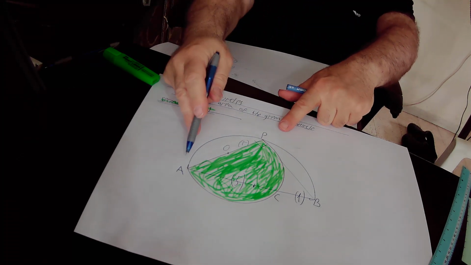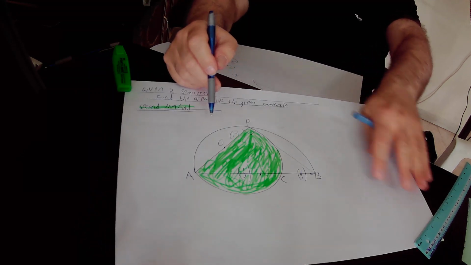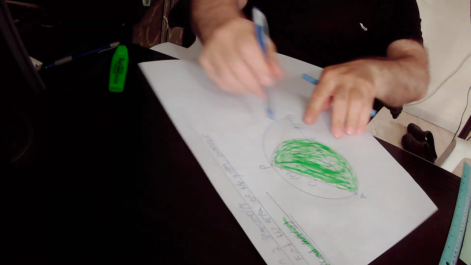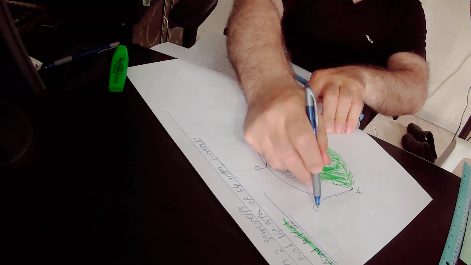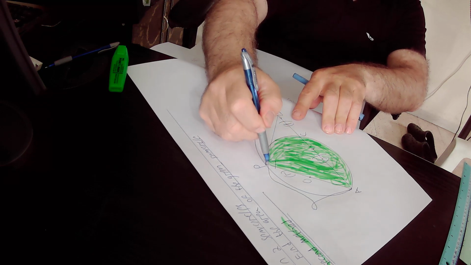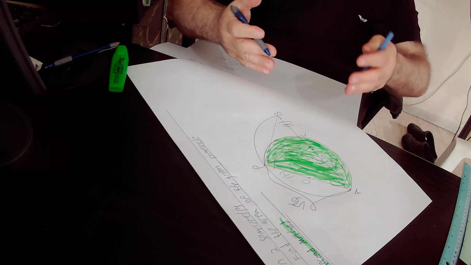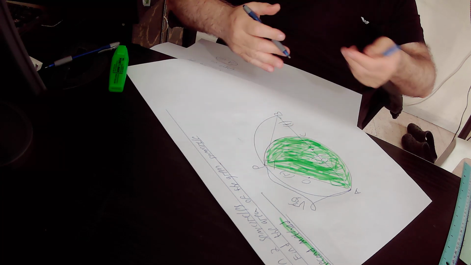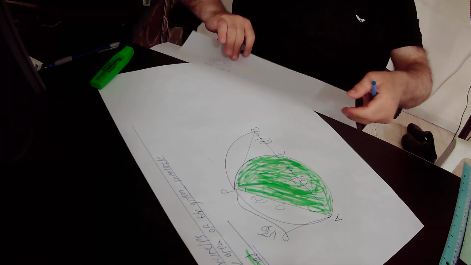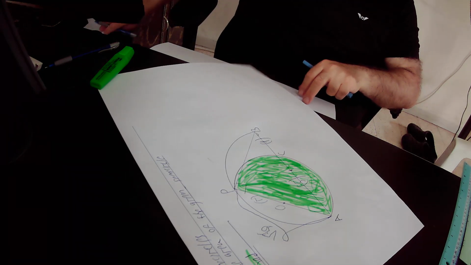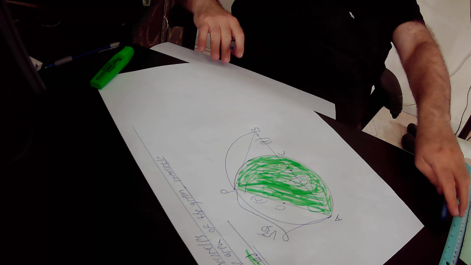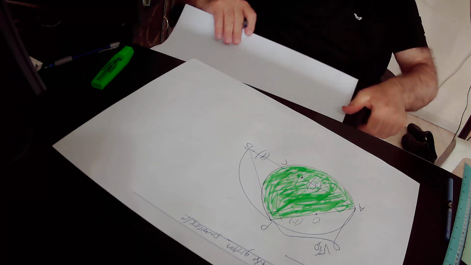PA is the diameter of the green semicircle, and it is equal to square root of 30 units in length. If PA is the diameter, it means that the radius must be equal to PA over 2. So the radius of this green semicircle equals PA over 2.